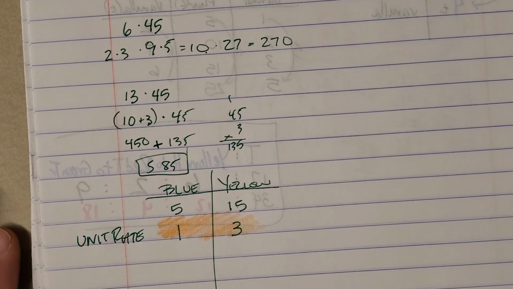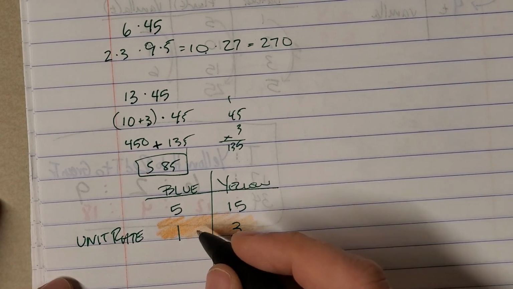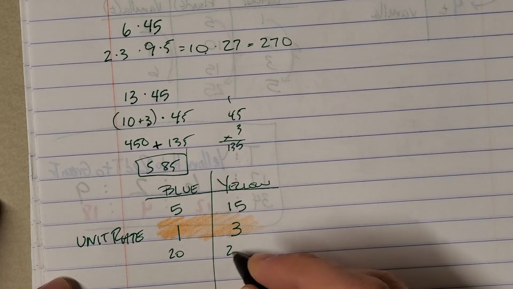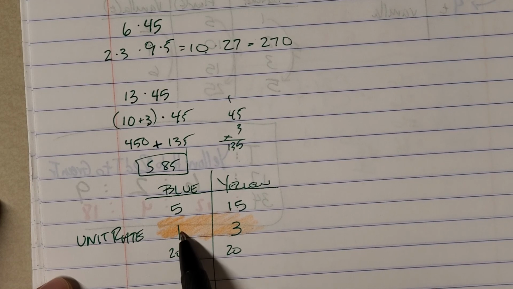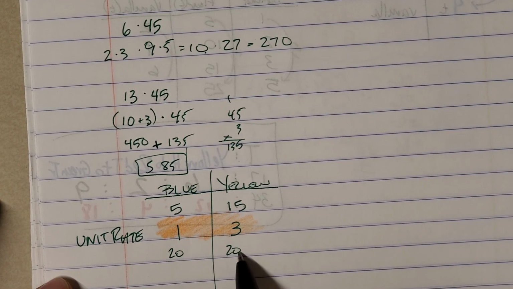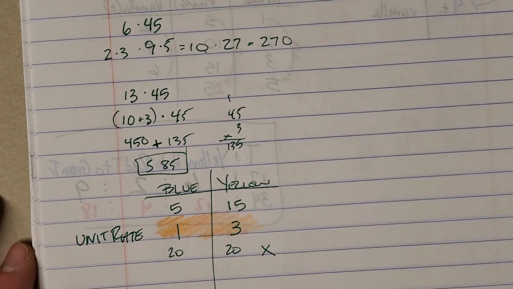All right, and then it said add 20 milliliters of blue and 20 milliliters of yellow. Okay, so we had 20 and 20. Do these match this rate? Well, to get from here to here, I would divide by 20, right? Is 20 divided by 20 equal to 3? No, so this is not the same shade of green.